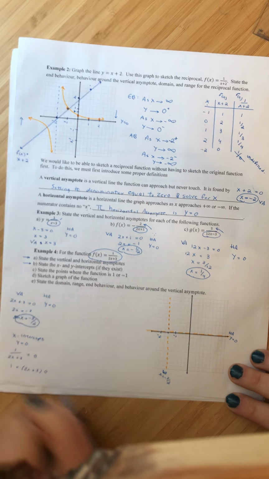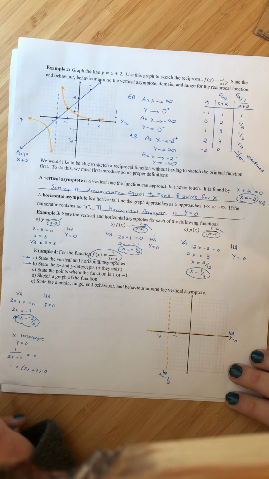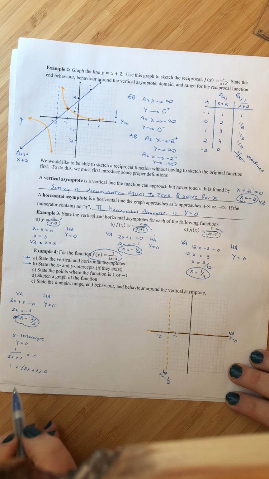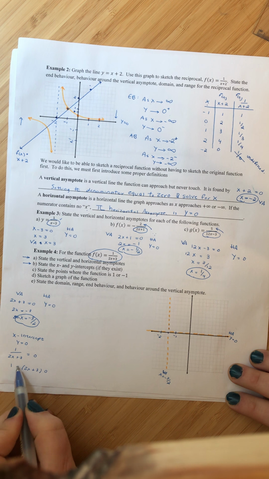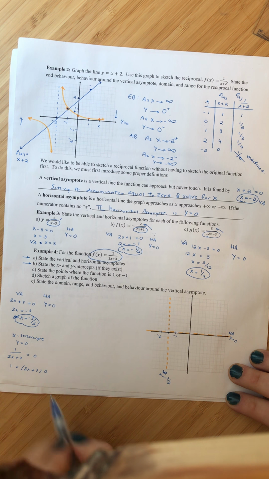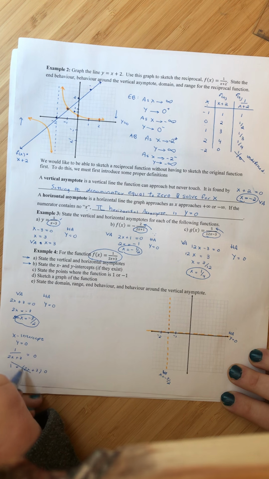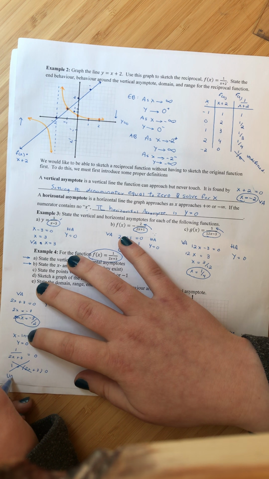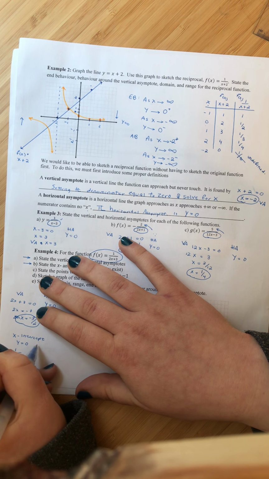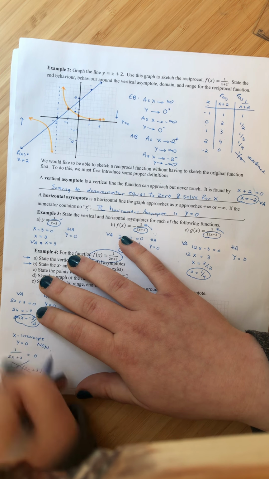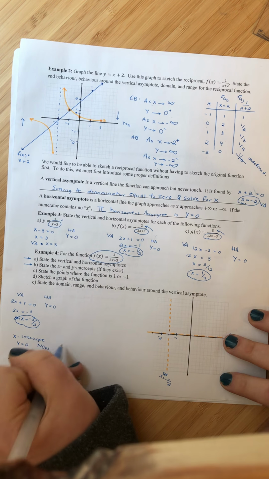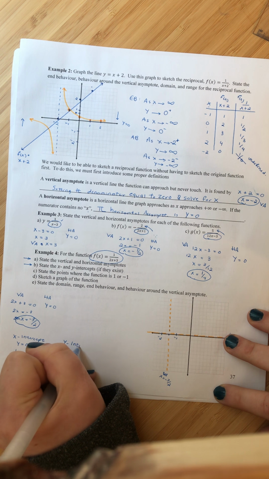But this is undefined. You can't have 1 equal to 0, right? Because this whole thing would go to 0 if it's multiplied by 0. And therefore, this is undefined. And so I don't have an x-intercept. None.